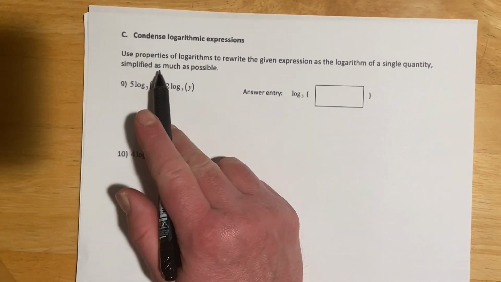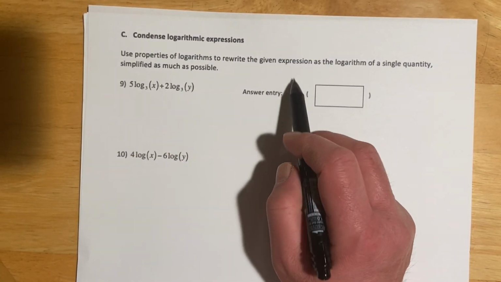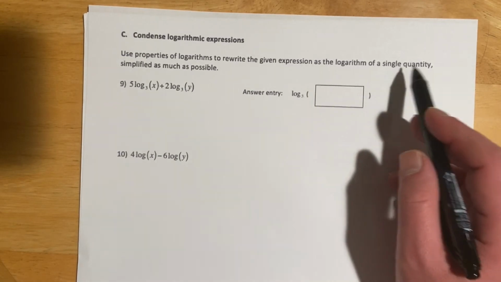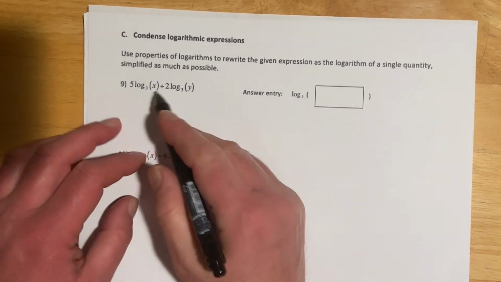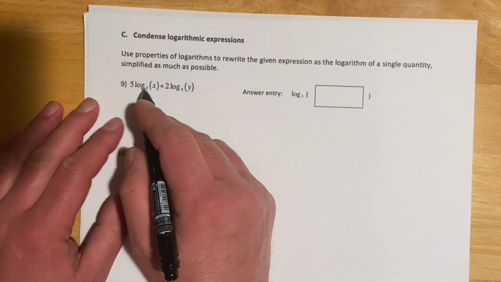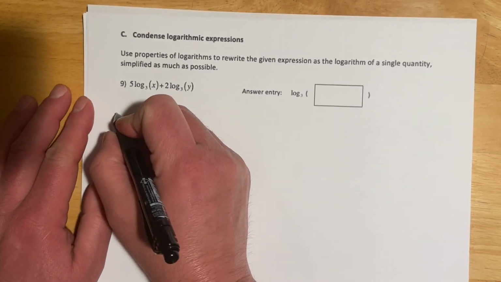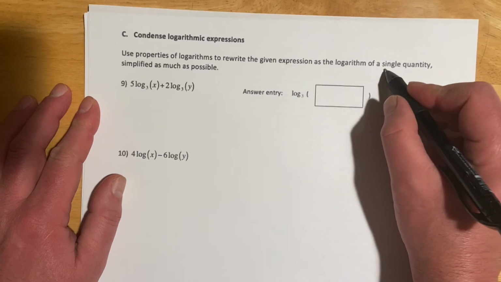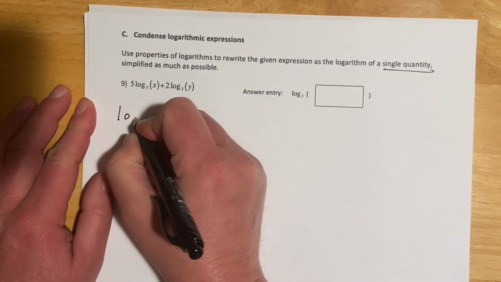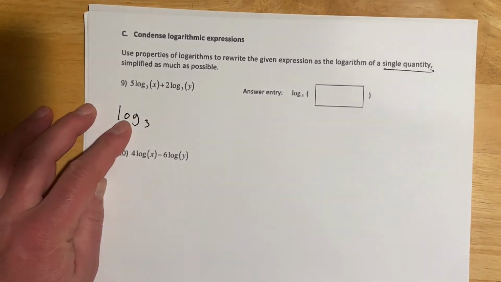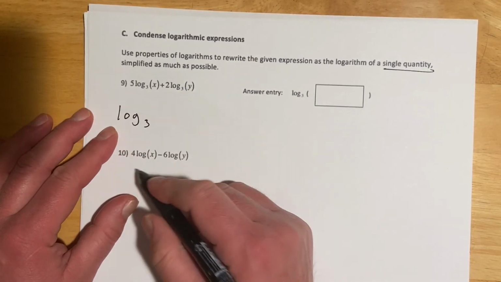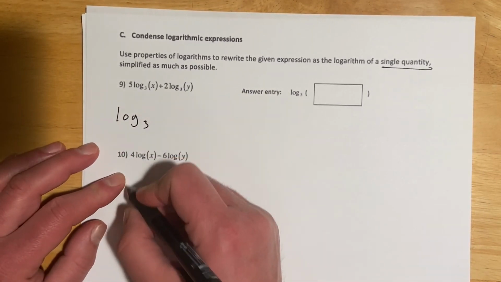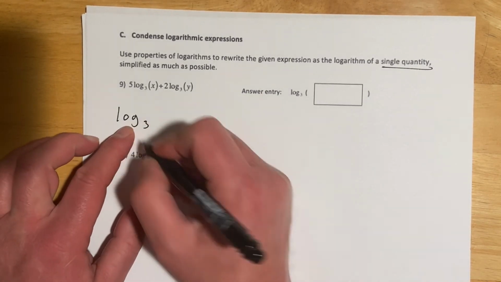Okay, so next we have: use properties of logarithms to rewrite the given expression as a logarithm of a single quantity, simplified as much as possible. For here, basically just try to take it backwards. Anytime you see write as a single log or write as a single quantity, let's start off by writing log just once. A lot of times people will write log, log, log all over the problem, especially if it's division, you get log over log. It shouldn't be, it should just be a single log.